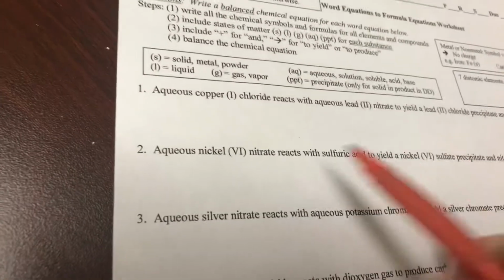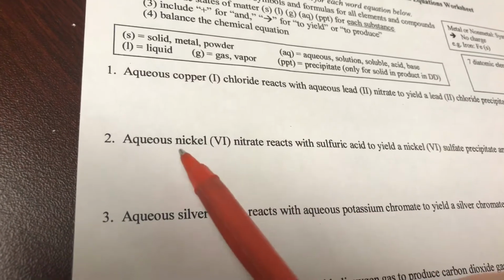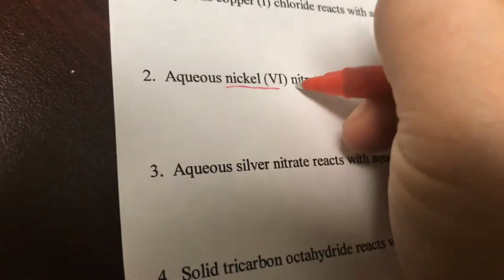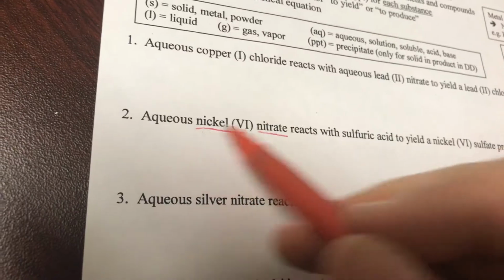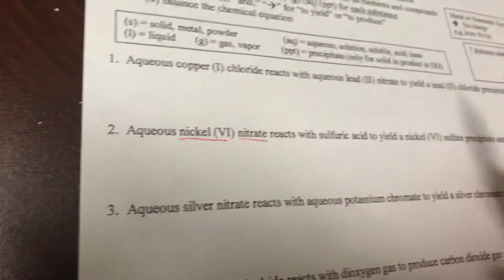So we're going to do number 2. So aqueous nickel VI nitrate. We first recognize nickel VI nitrate is ionic because we have metal. So we use red pen to underline twice. The first underline is positive. The second underline is negative. This indicates that I have to do crossover.